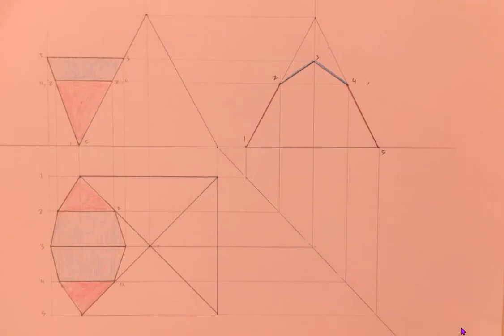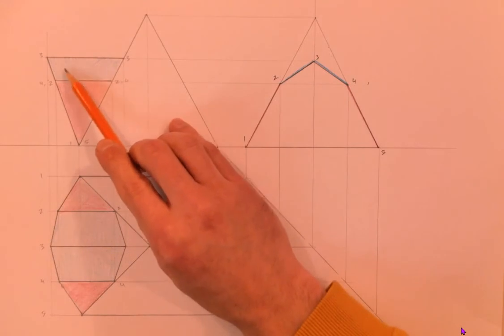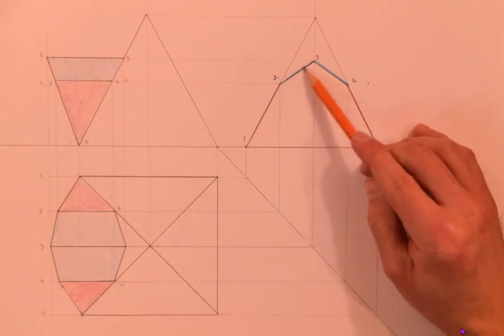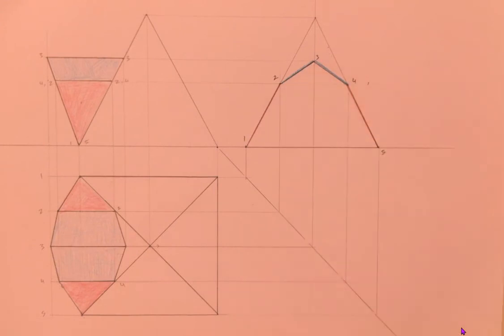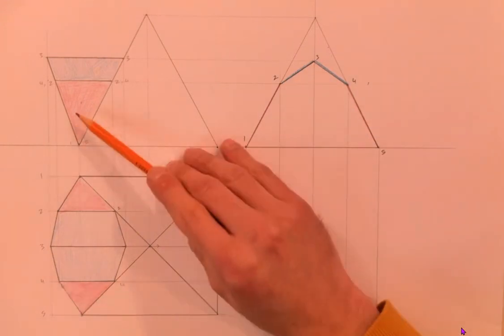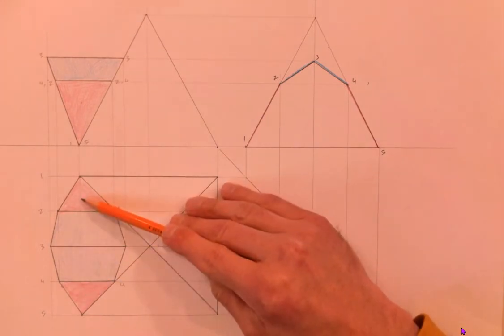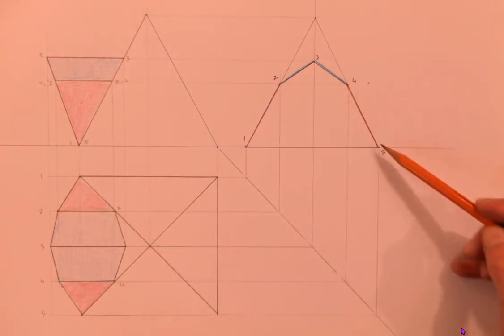Now I've just used a little bit of colour to make sense of what you're looking at in the elevation, plan and end view. So our very top sections of the roof in blue are either side here, and you can see they look like edges in the end view. Then either side, the red is the front and back surface, the lower surfaces, and they'll be represented there as edges in the end view.